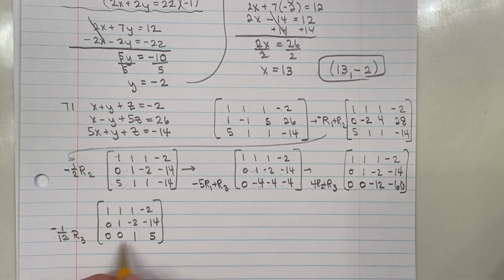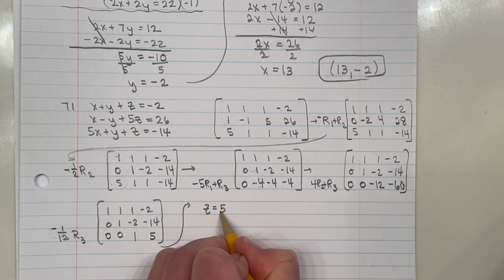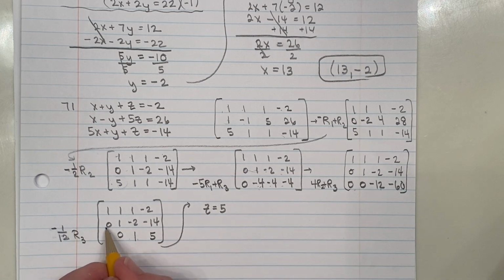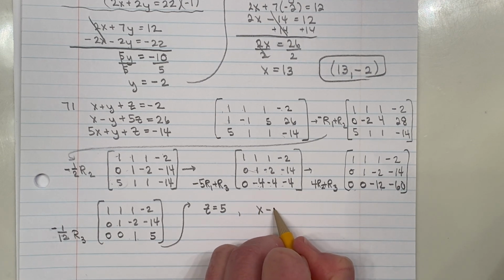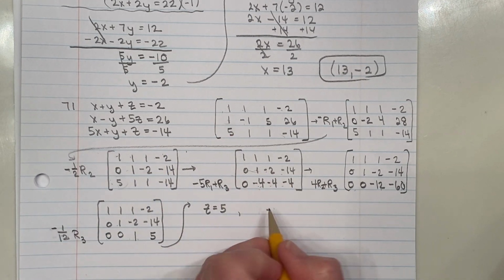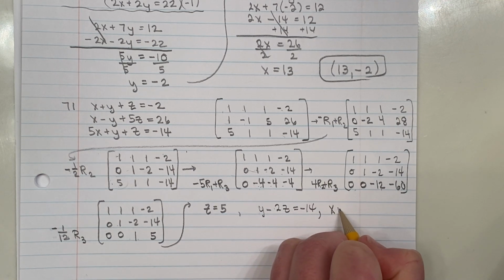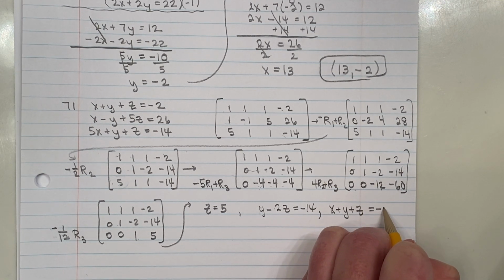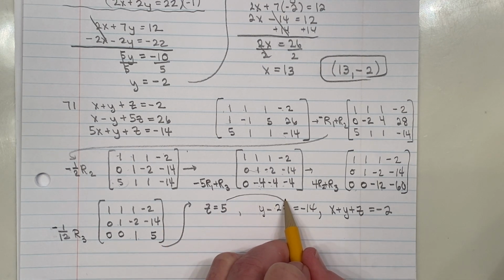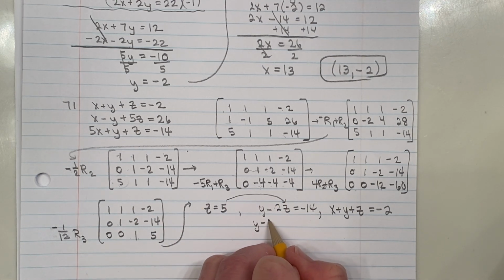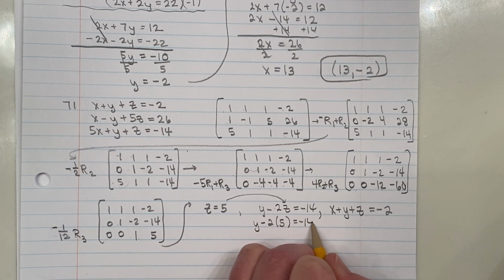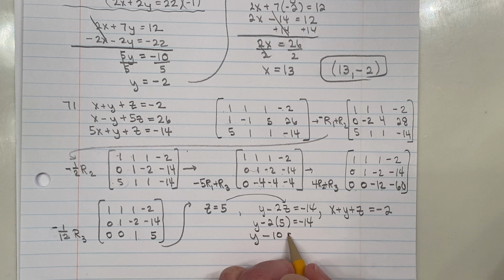All right, we've got 1s down the diagonal, so what does this tell us? Starting with the bottom row, this is x, this is y, this is z. We know z is 5. Moving up to the second row, we know this is 0x plus 1y minus 2z equals -14. And the top row, that never changed. All right, back substitution, so z goes in here as 5. So y minus 2 times 5 is -14. Let's add 10. y equals -4.